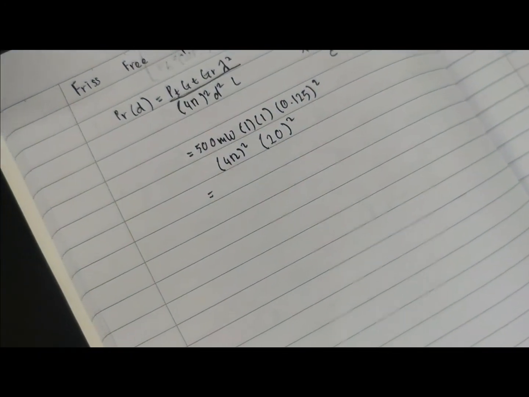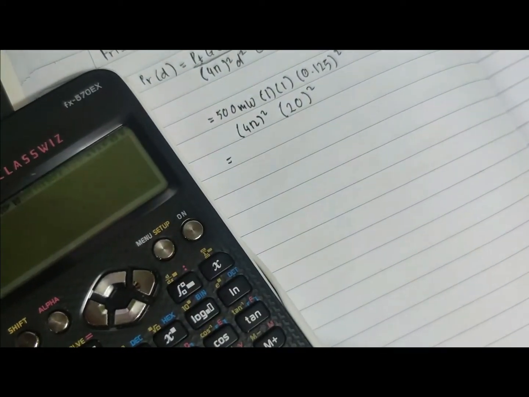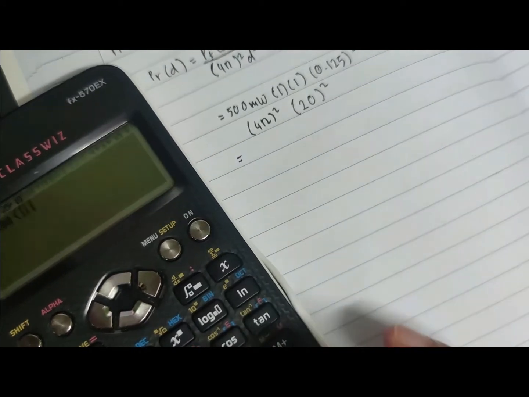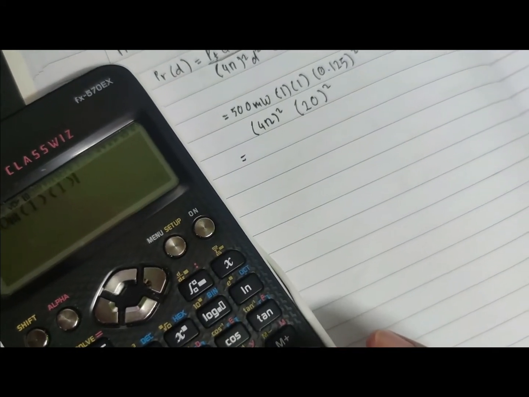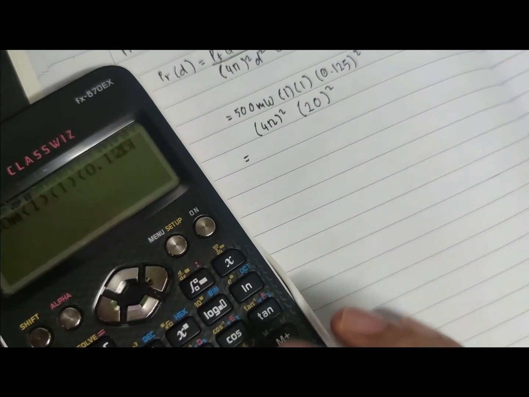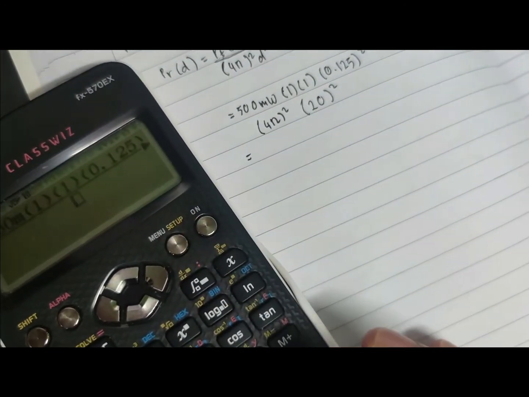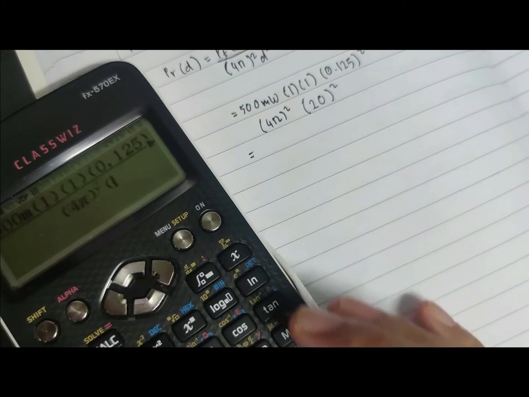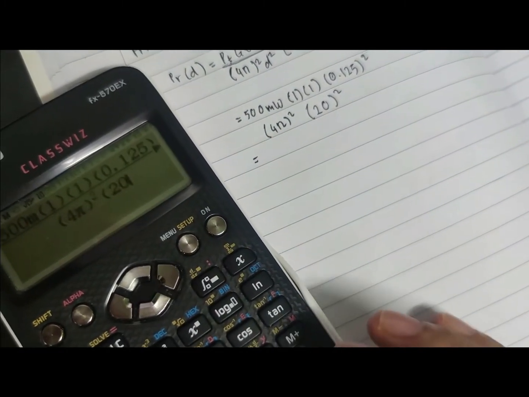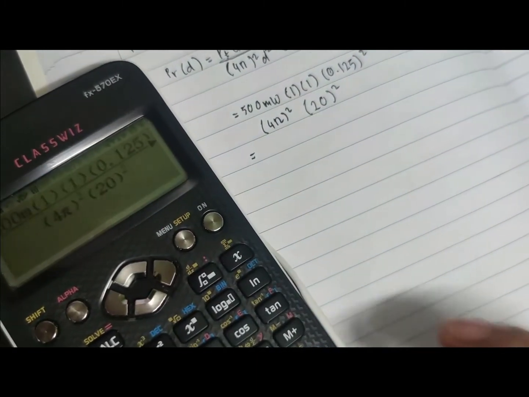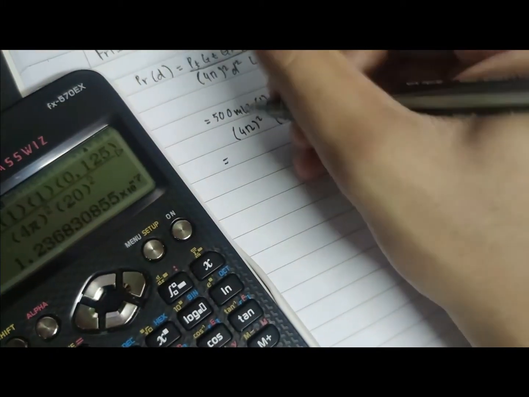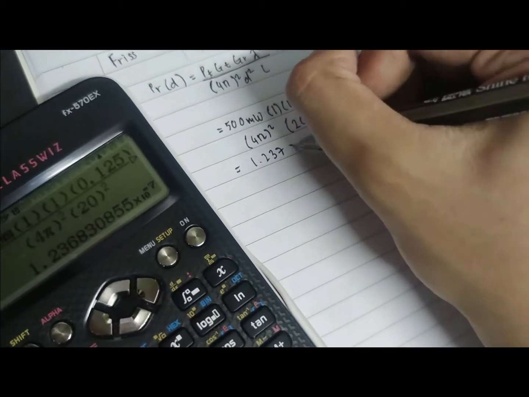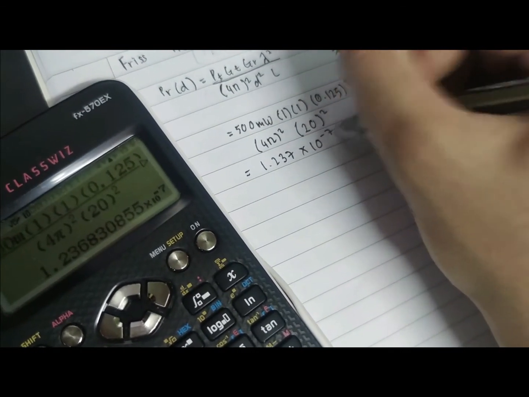So we get 1.237 times 10 to the power of -7.